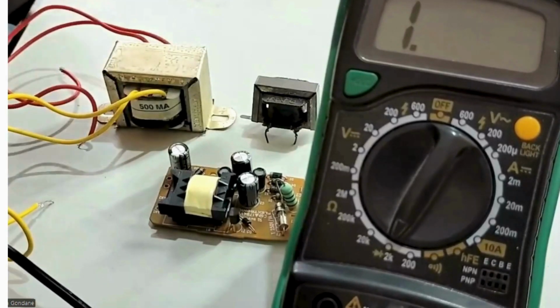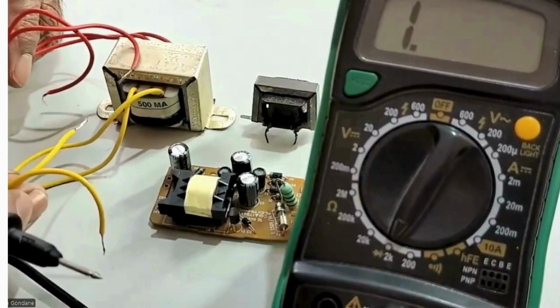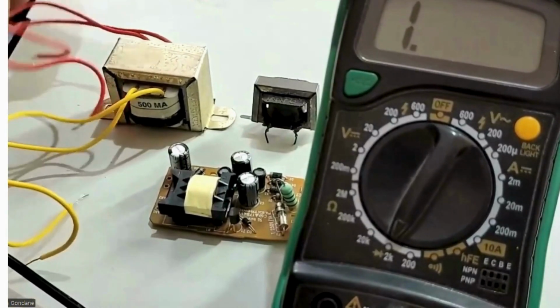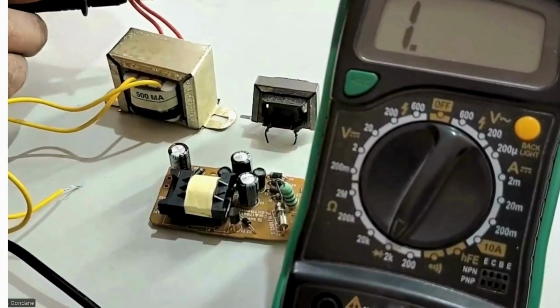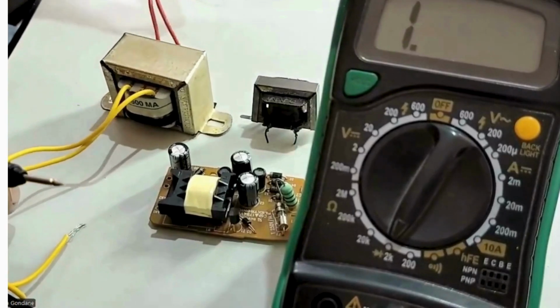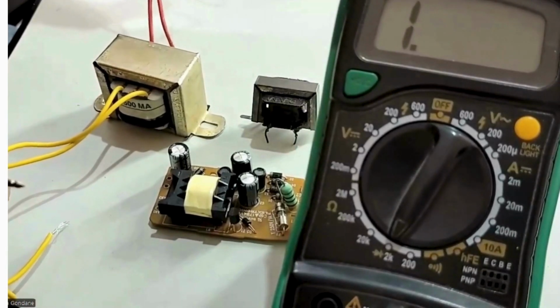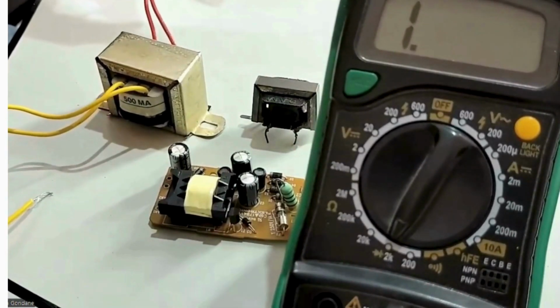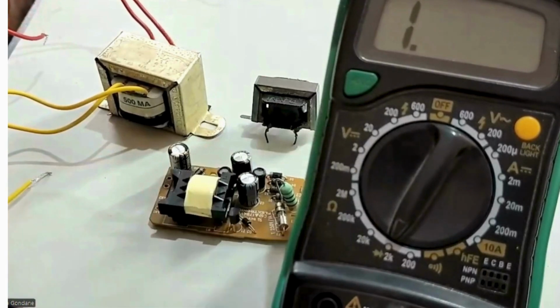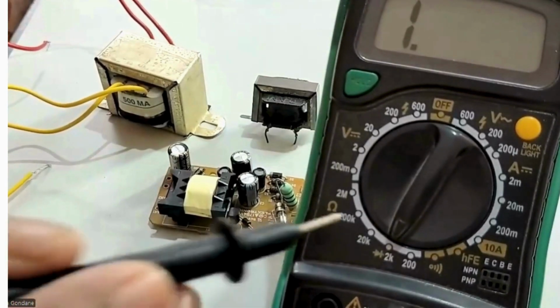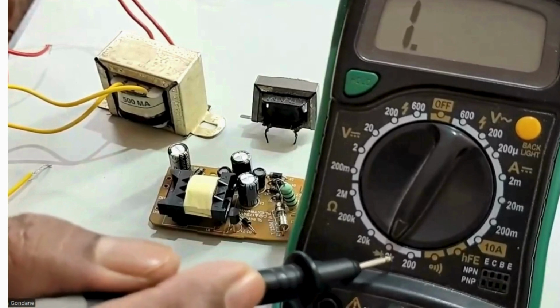Now I will tell you how to check the transformer, whether my transformer is working or not. This is called a cold check. Cold check means I am not connecting it to the supply. You have 2 wires on one side and 2 wires on the other side. How will you identify the primary and secondary, and whether my transformer is working or not? I have kept my meter on 2K. You can see I have kept it on 2K range, that is the ohms range.